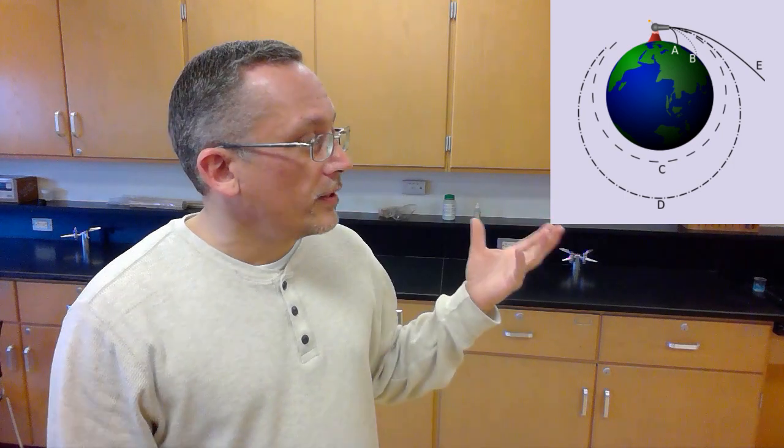You can fire that cannonball with an extreme speed and get the situation labeled as E. In this case, that cannonball is going to escape the planet's gravity and fly off into space. But in any one of these cases, gravity is pulling down on the ball. It's pulling the ball towards the Earth.